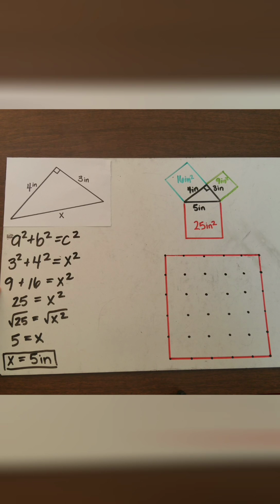So 3 squared gives us 9, 4 squared gives us 16, and we're going to leave x squared on the opposite side of the equation since we cannot simplify it at this time. Then go ahead and add 9 with 16, giving you 25 equals x squared. Now we still need to get x by itself by undoing this square. The opposite of squaring something is taking the square root. What we do to one side, we must do to the other, so the square root of 25 gives us 5. Therefore, x equals 5 inches. This is how you solve it algebraically.